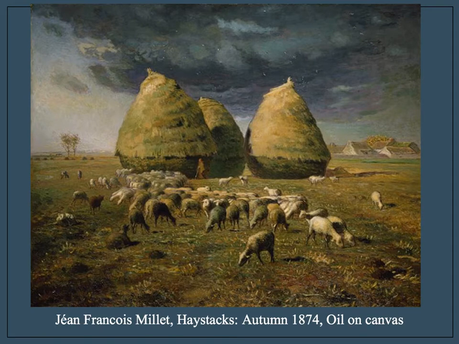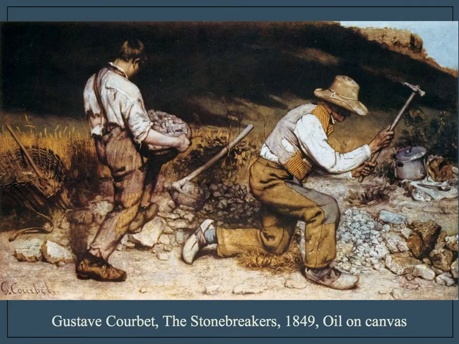Here's another one also by Millet, The Haystacks. So you can discuss what aspects you see here. Another famous realist artist is Gustave Courbet, and this is called The Stonebreakers.